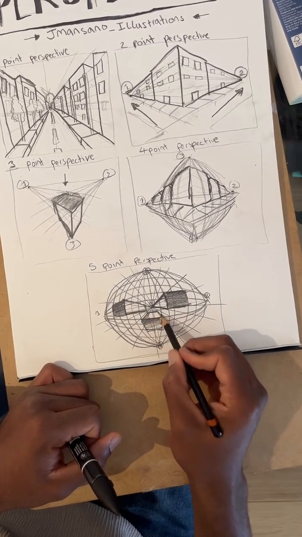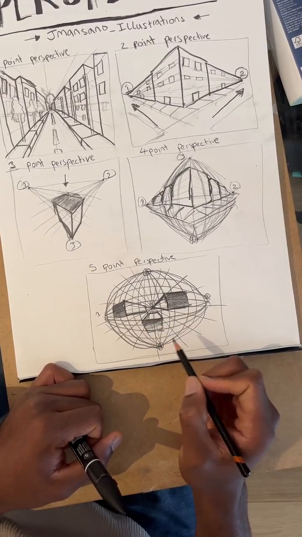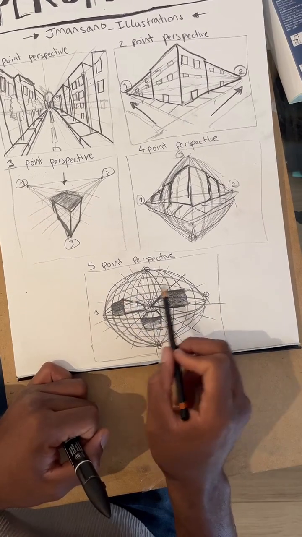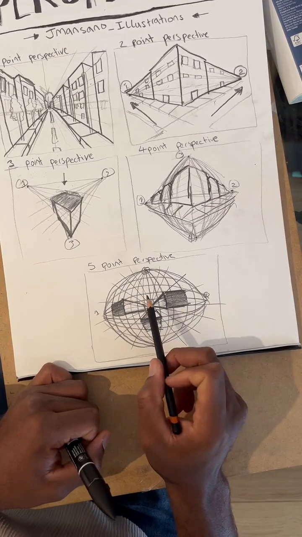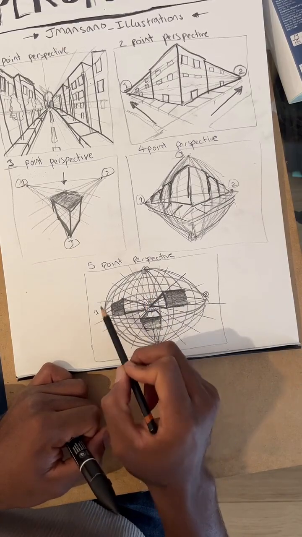Yeah. See? Can you see? It's looking like a building. Yeah? 5 point perspective. Okay, those who don't get it, no problem.